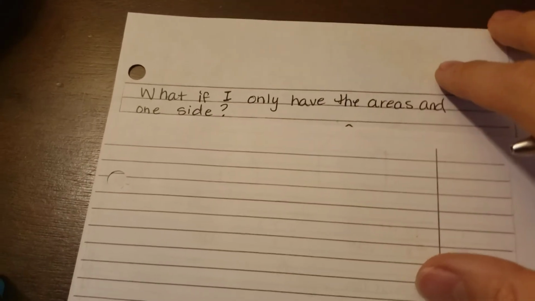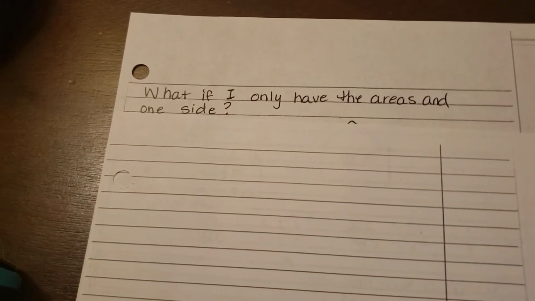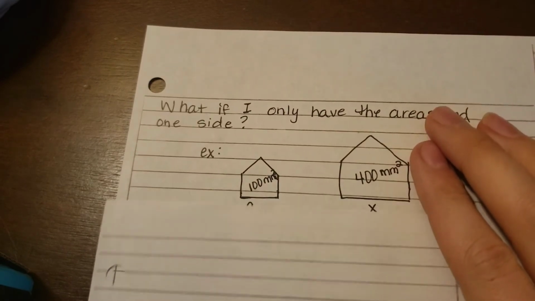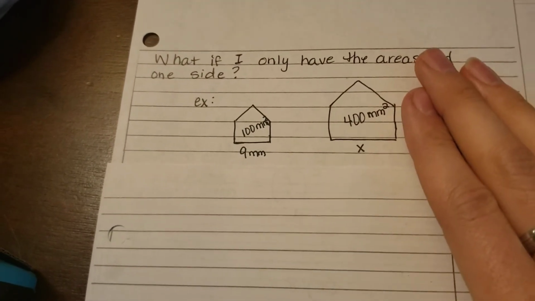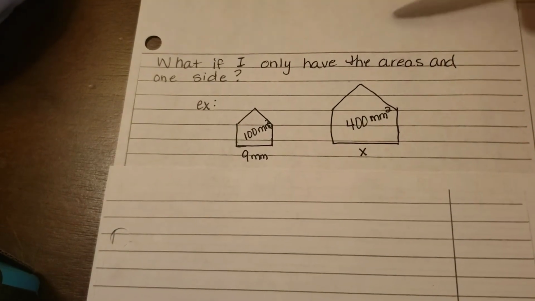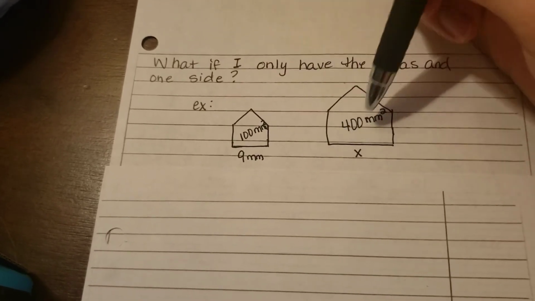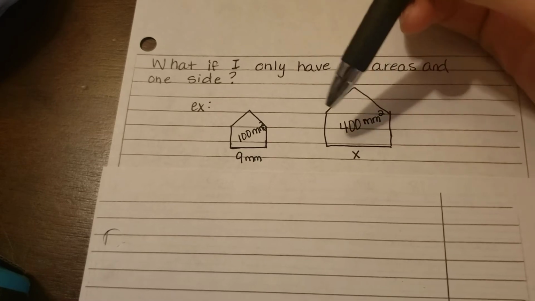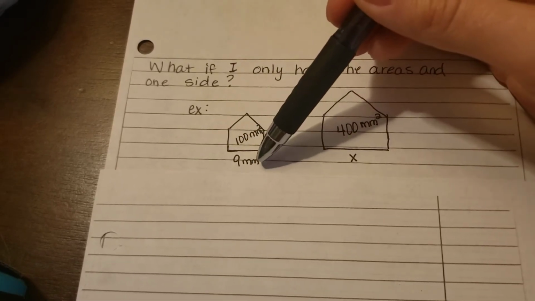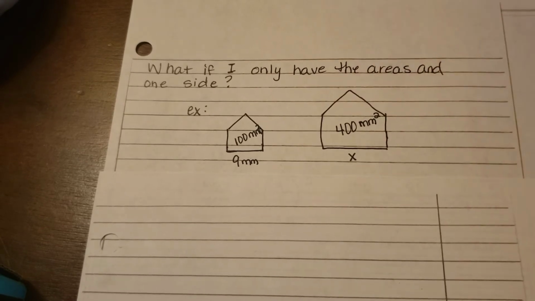Okay, I've got one more page for us. So now what if I only have the areas on one side? Well, this is a little bit more tricky. Here's an example. Let's say these are two pentagons. They've got 5 sides. The area of the first one is 100 millimeters squared. The area of the second one is 400 millimeters squared. My side 1 is 9 millimeters. My side 2 is x.